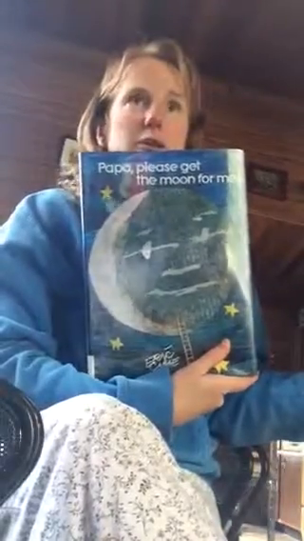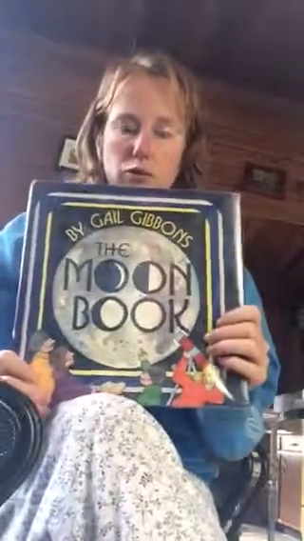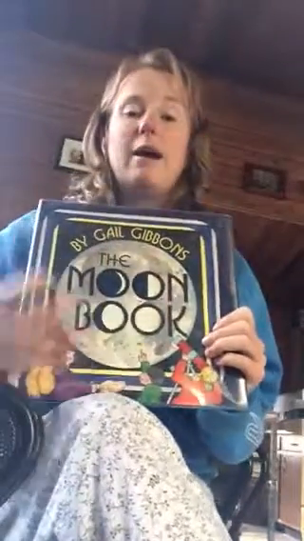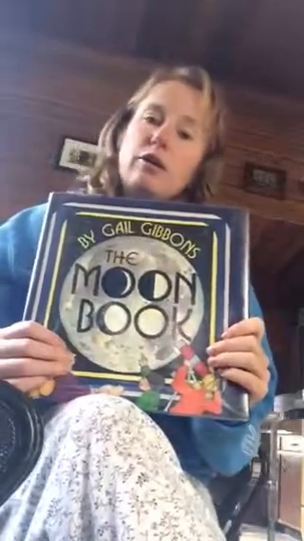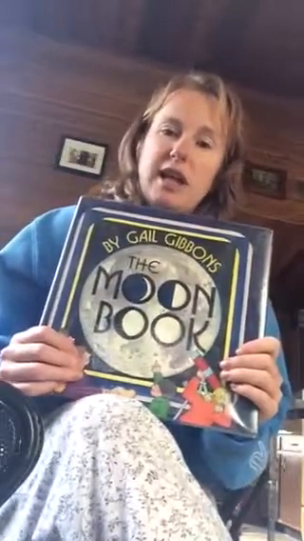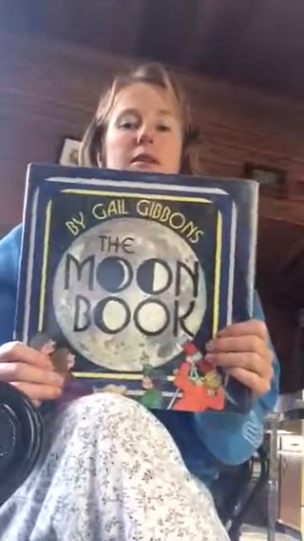So we will read this as a group. They will go into small groups to answer the questions that I've proposed, and then we will come back, read the moon book, talk about what their answers could be, do a partner share, and then go back into small groups and talk about the answers that they came up with.